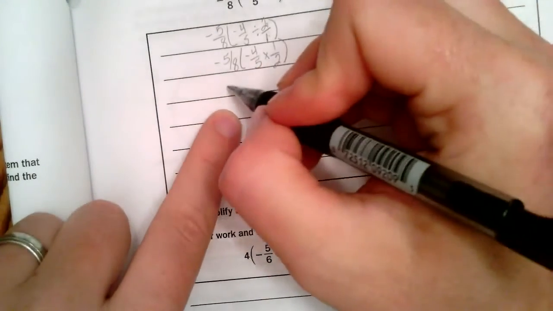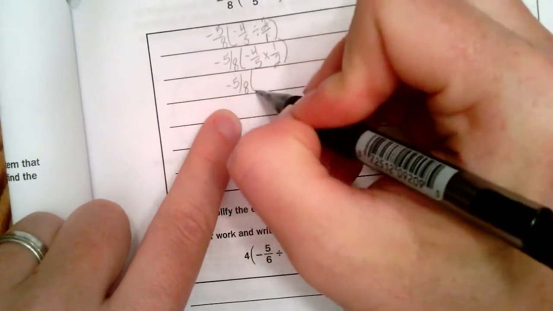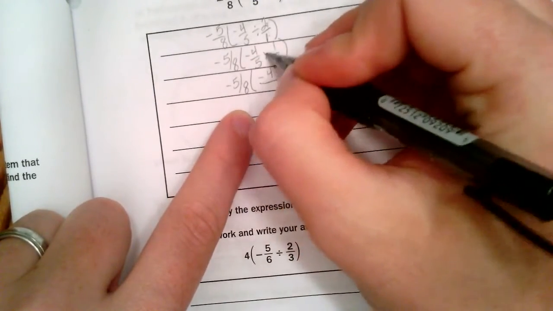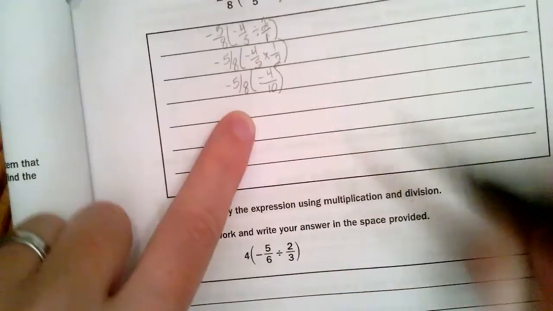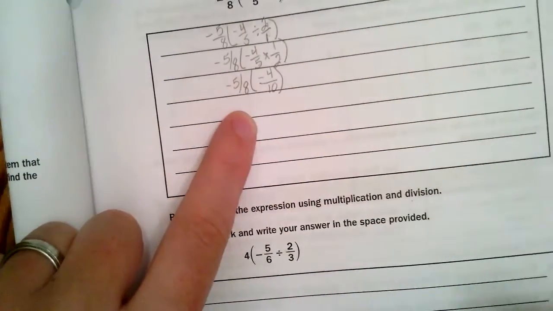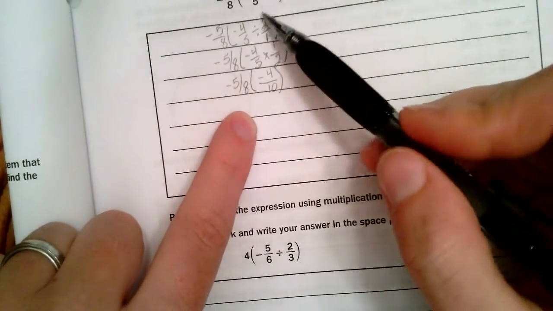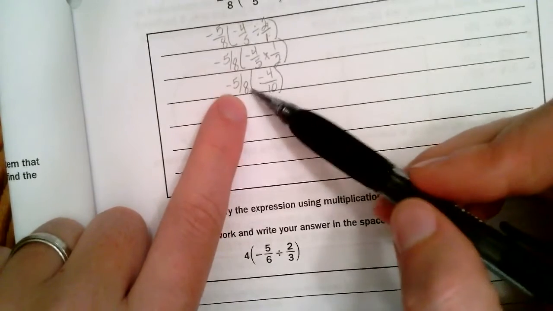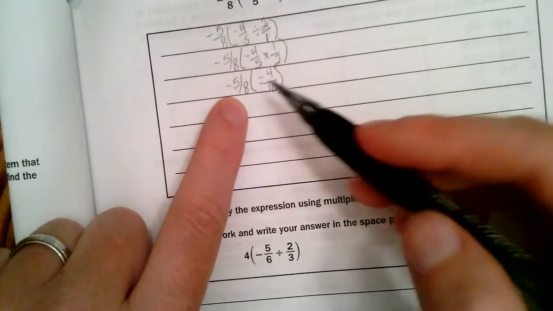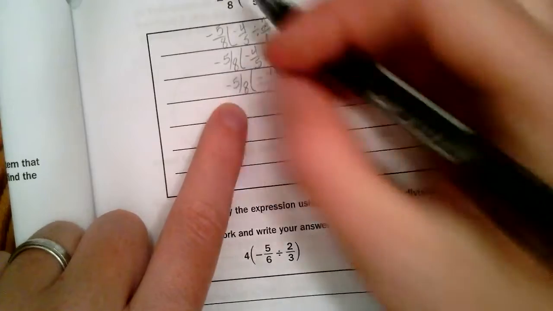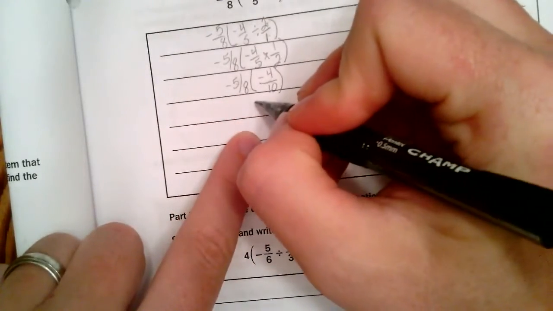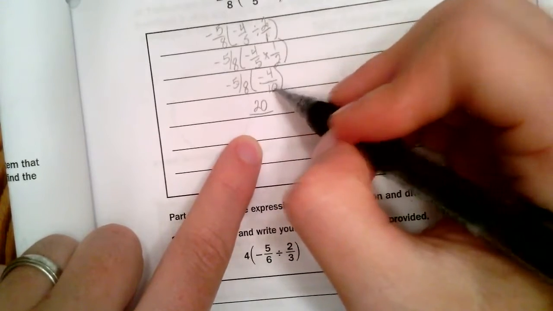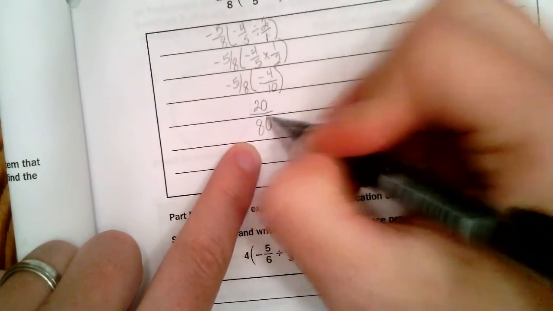Okay, and then I'm just going to multiply straight across. So negative 4 times 1 is negative 4. And then 5 times 2 is 10. Okay, so there's my division. I did that. Now I have to multiply these two fractions together because they're separated by parentheses only. So you just multiply straight across. Negative 5 times negative 4 is positive 20. And then 8 times 10 is 80.